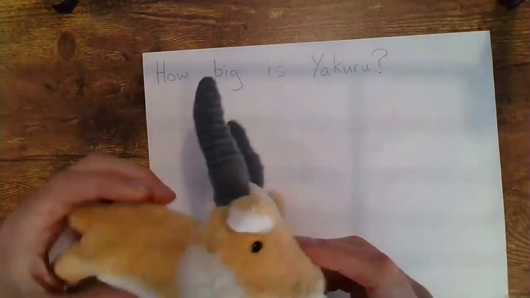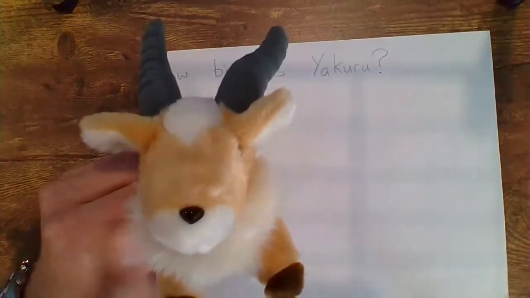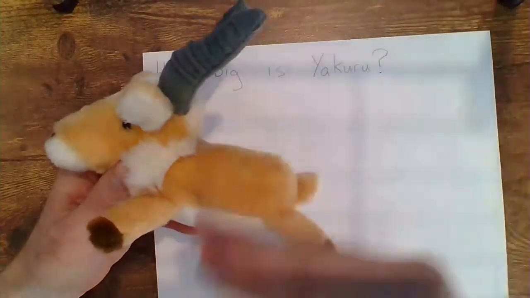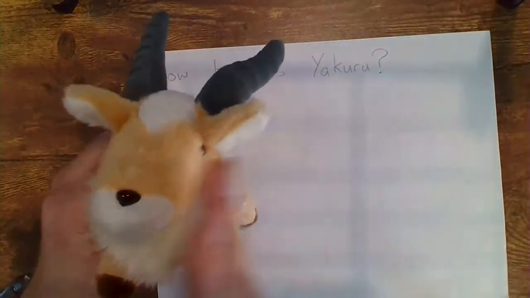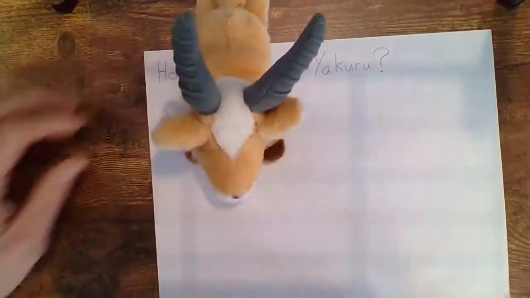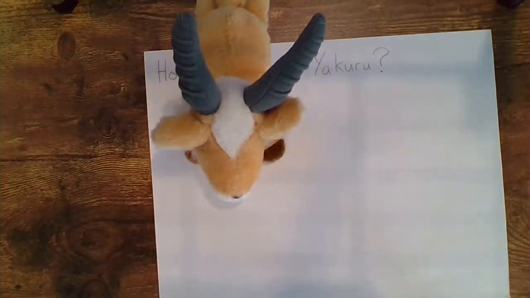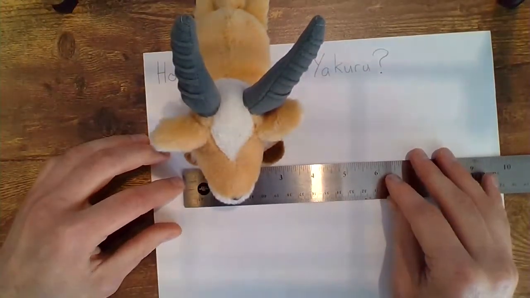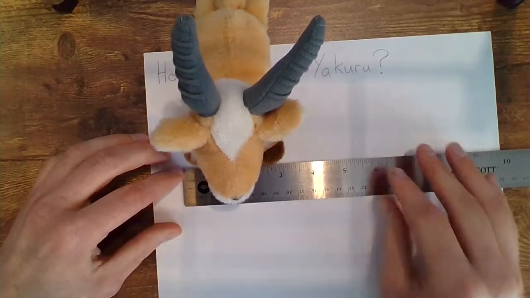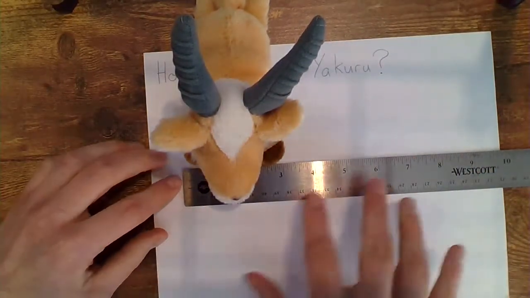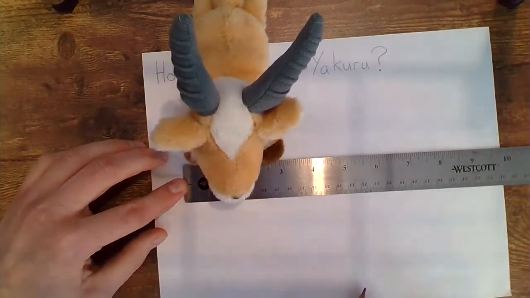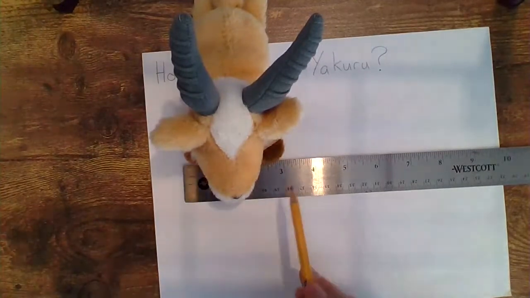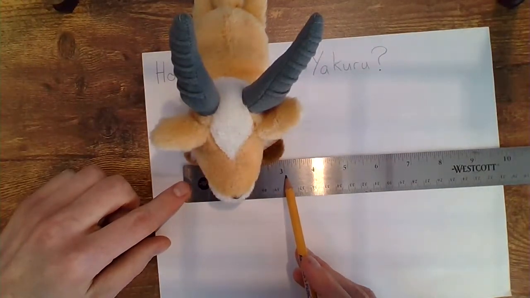So like I said, Yakuru has 3 dimensions. So he has width and depth and height. So I'm going to measure the width first, okay? So I can set him just like that. Stay just like that, Yakuru. Please don't move. I'm going to put my ruler, my measuring device. I'm going to line up this straight line right here to one edge. I'm going to go all the way across, and look, he goes all the way over to number 3. So Yakuru is 3 inches wide.